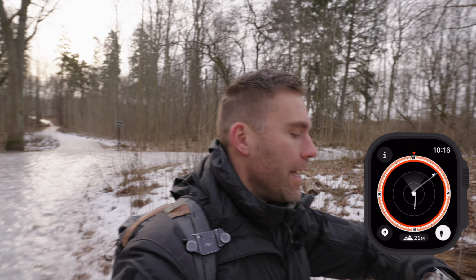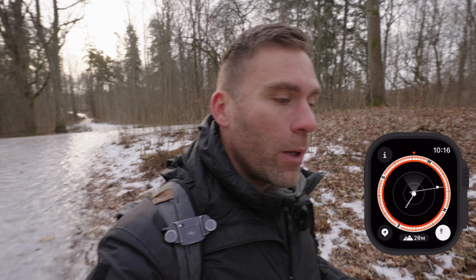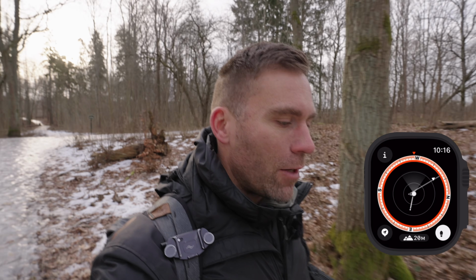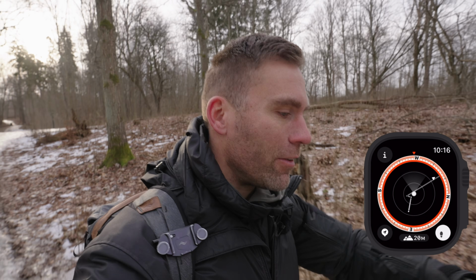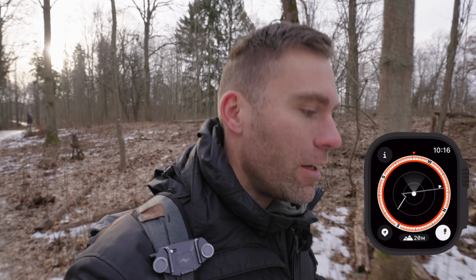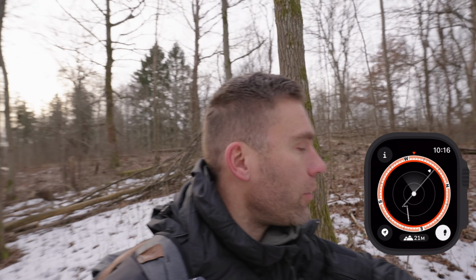And this is where I enabled our Backtrack. But because we are at the location where we are usually not and we are outside Wi-Fi reach, then the Compass and Backtrack app has started recording our location. And in this case, that is where I parked the car. So this is how it works when you are at a location where you're usually not. So let's continue walk here until we get to the point where we started.